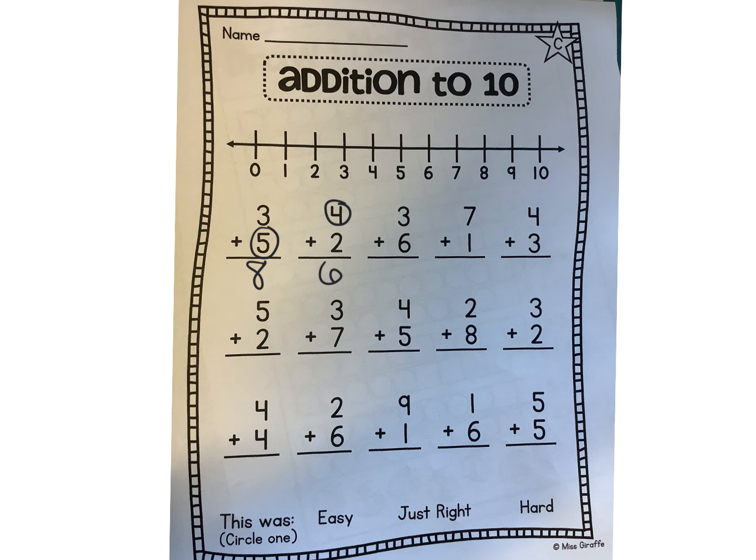So which number is bigger? 6. So I put my pencil on 6, and I'm going to hop 3 spaces. What did you land on? 9. Very good.